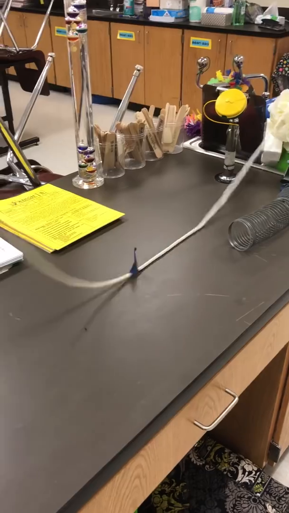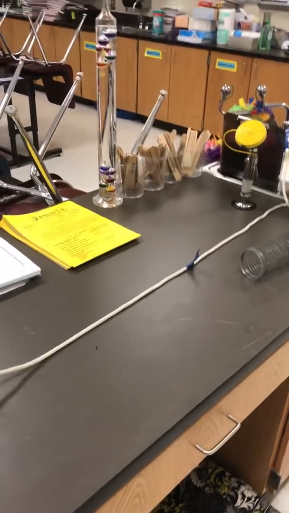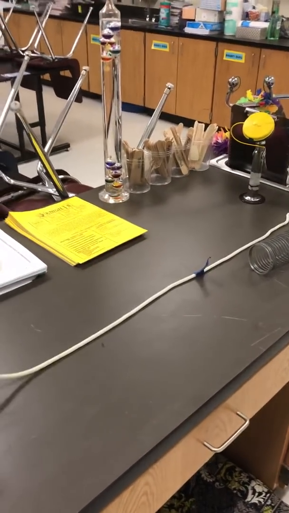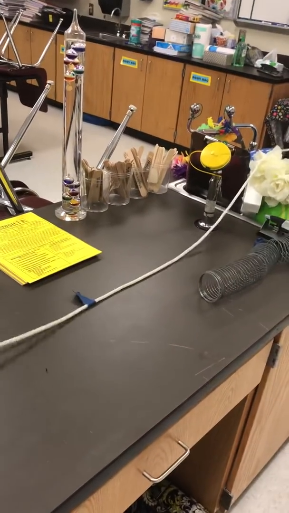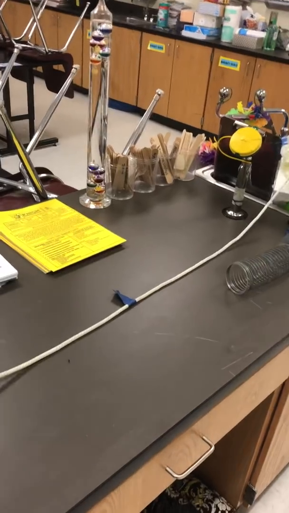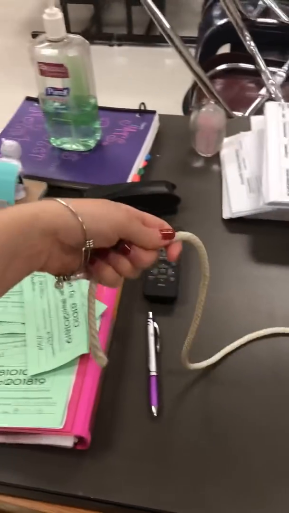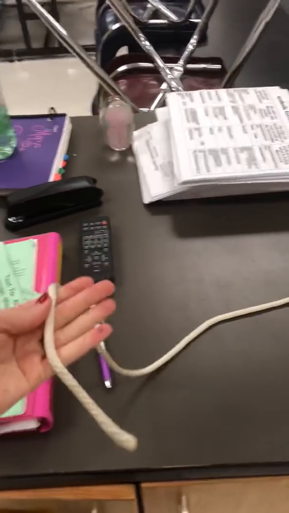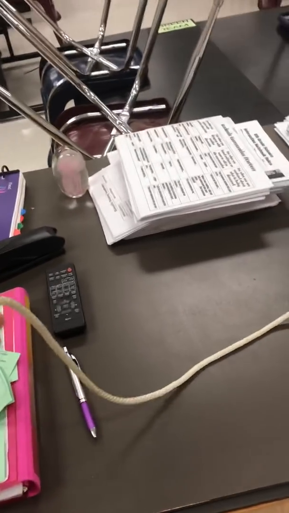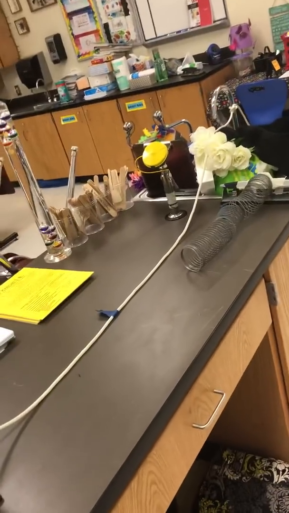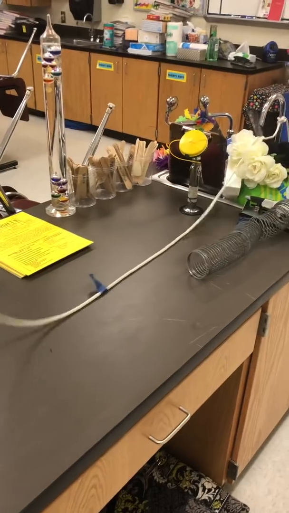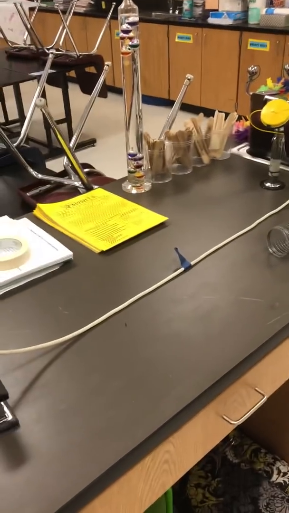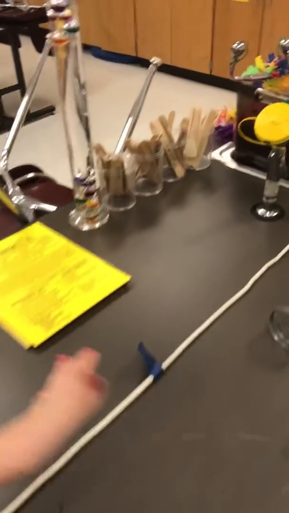Hopefully you saw that wave, and it was a little fast. There it goes, up and down, my tall transverse wave. One thing I want you to notice is that the energy from my hand, because I am physically moving the wave, is going into this rope and transferring all the way down to the other end. That's what a wave does. The whole point of a wave is that it transfers that energy, and the matter stays still.